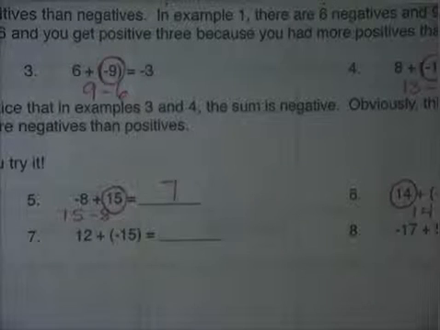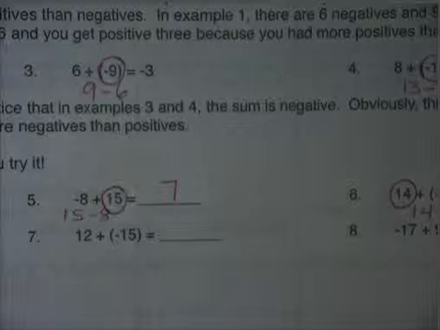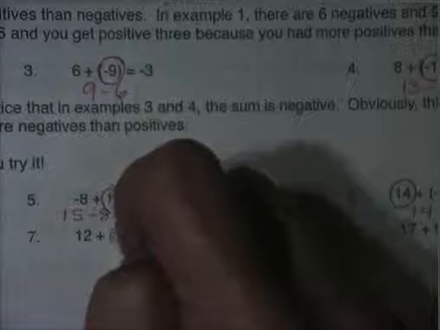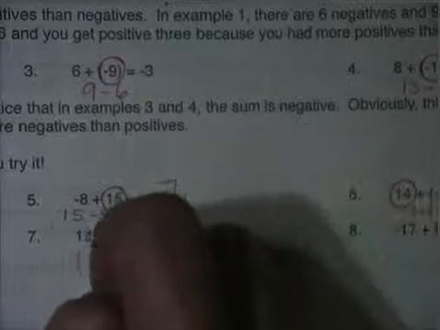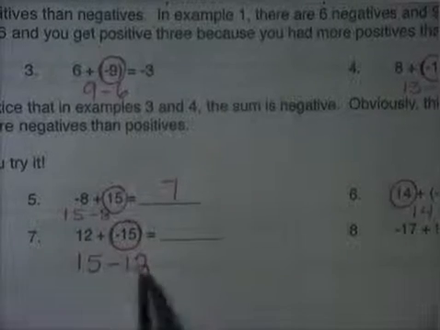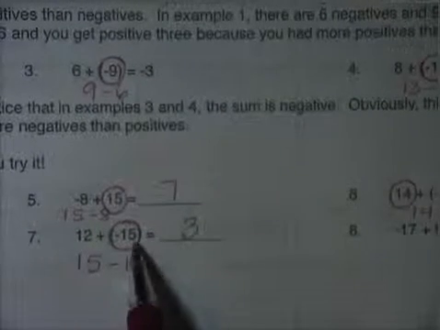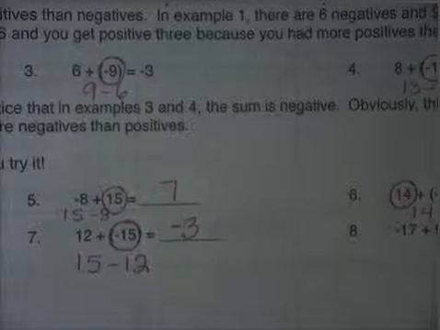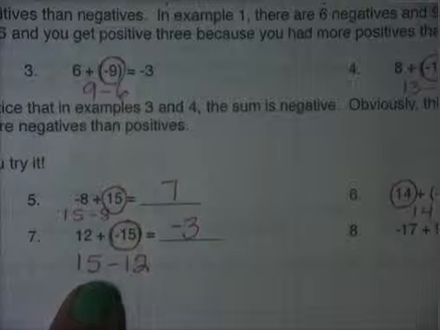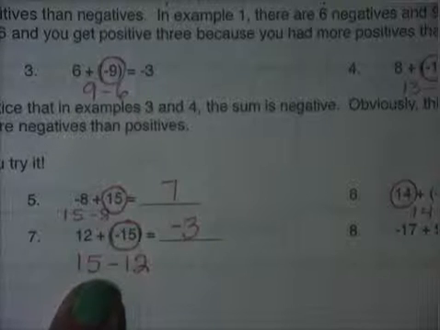Let's look at number 7. 12 plus negative 15. Circle the one that you have more of. Do you have more negatives or do you have more positives? Circle that now. Hopefully you circled negative 15 because I have 15 negatives and 12 positives. So I'll take 15 minus 12. 15 minus 12 is 3, but I have more negatives, so my answer is going to be negative. Now, if you are figuring out how to do this in your head without showing this step, that's fine. In fact, that's what I would like for you to be able to do once school starts. So you need to review them until you can do that.